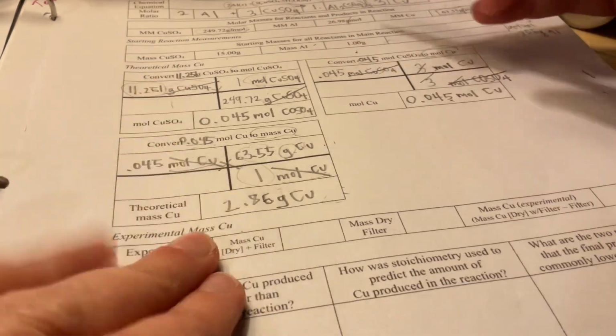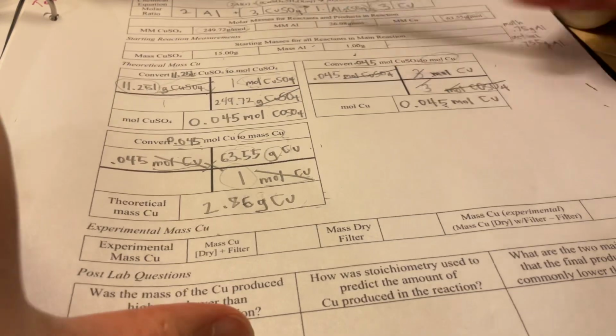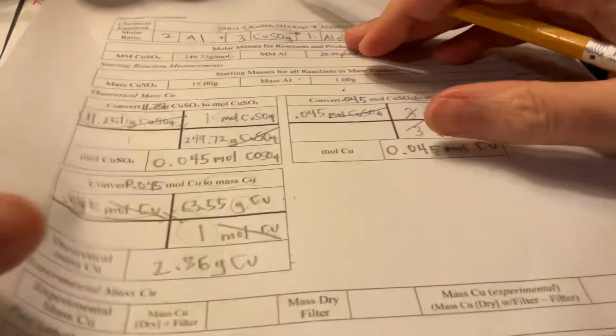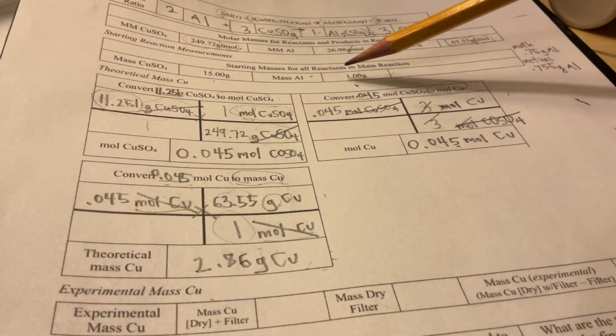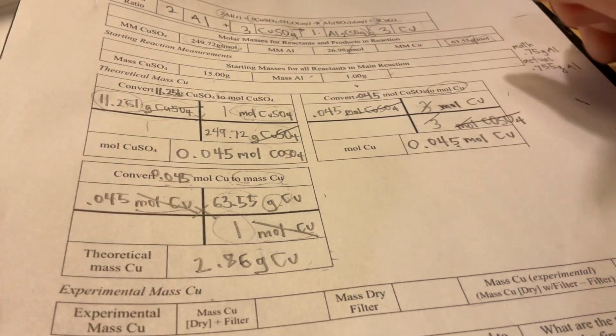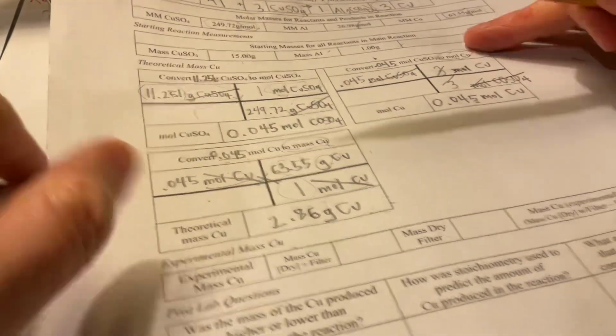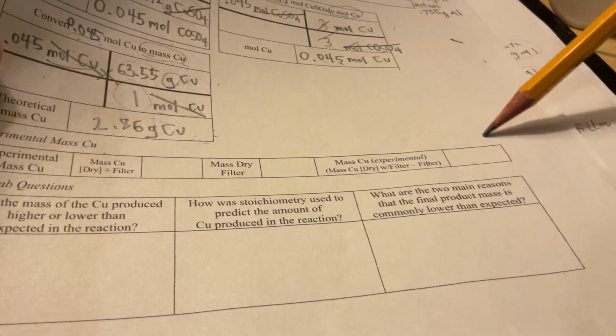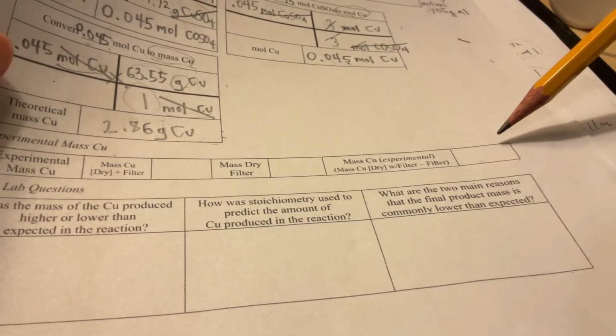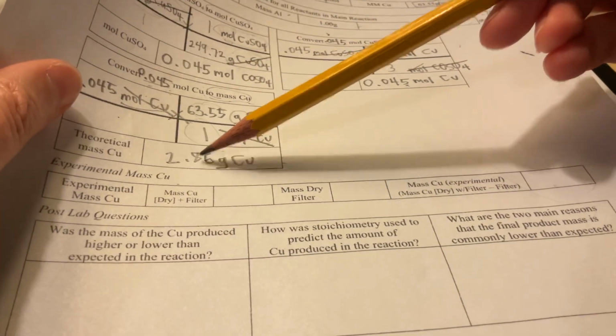Okay, guys, that is all of the math. This is where you should be. And it may not make a ton of sense, but I promise that as we continue to study stoichiometry, it's going to become more and more clear. And when you go to class on Friday and you measure the mass of the copper that was in that filter, it should be darn close to this.